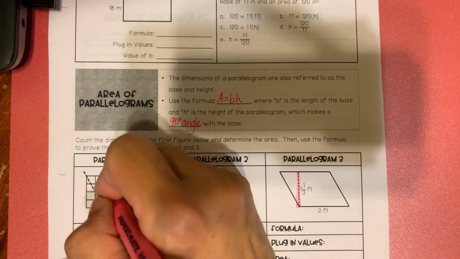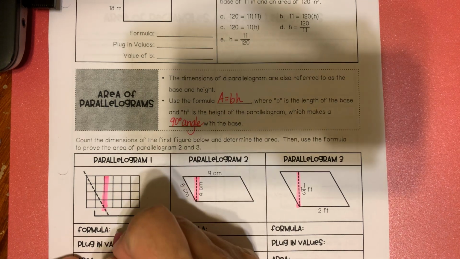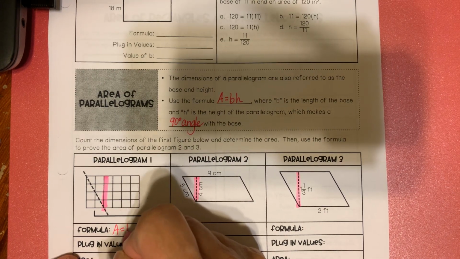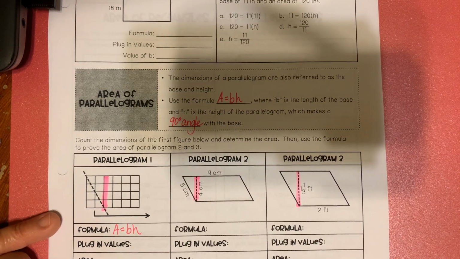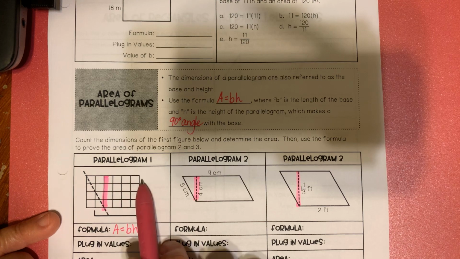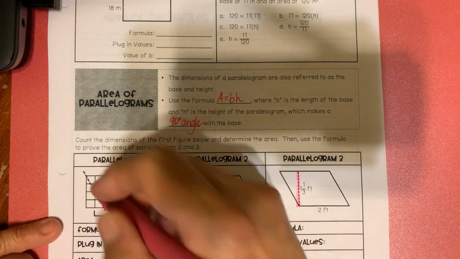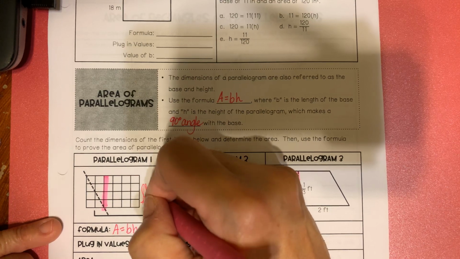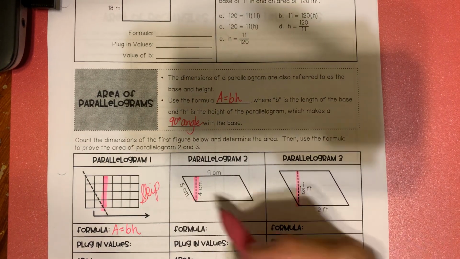Okay, I'm assuming they're wanting you to look at this one. That one's kind of weird. So right here, area equals base times height. I'm assuming that this would be your base. And you know what? We're going to skip that one for right now. We're going to go on to parallelogram number 2.